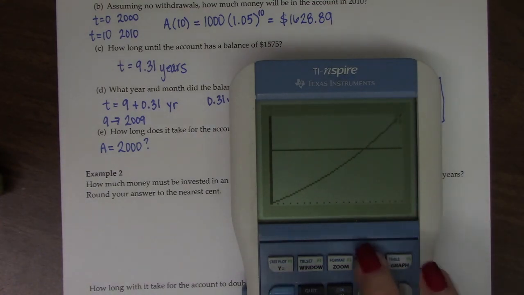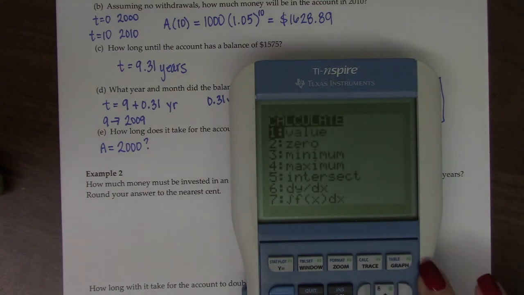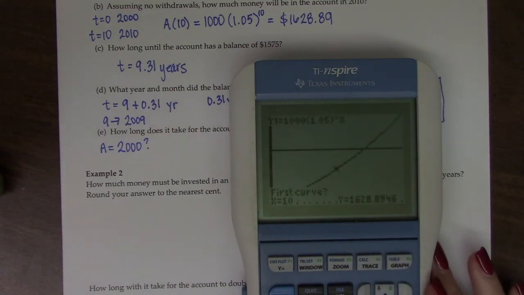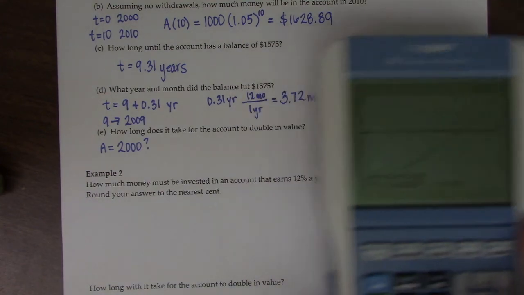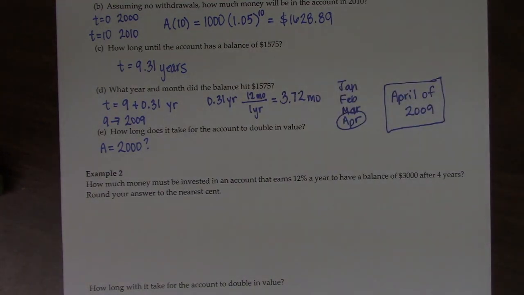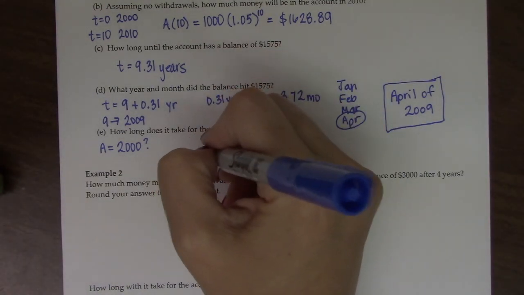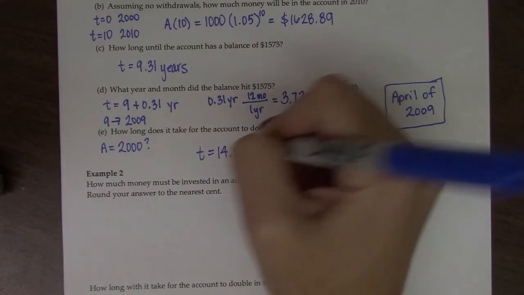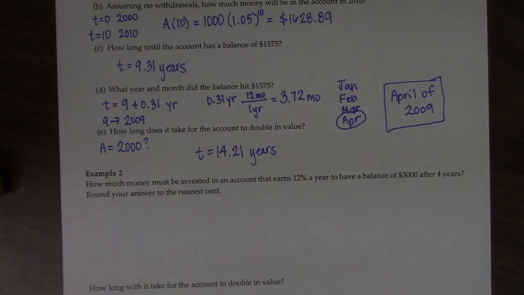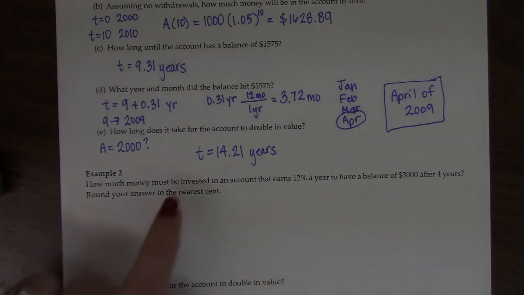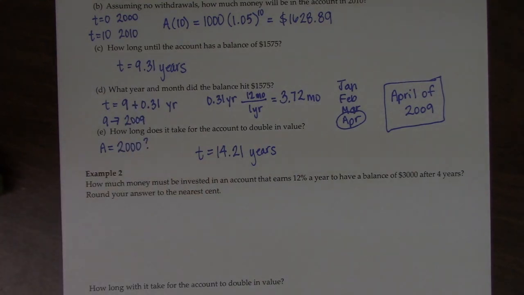So now if I go to second calc intersect, enter for the first graph, enter for the second, guess, and we see about 14.21 years. I'm just rounding to 2 decimal places, but you would round to however many you were told to round to. So 14.21 years. So it said how long, so you give the value in T. If they asked for the month and year, we would then make the conversion like we did in the previous problem.